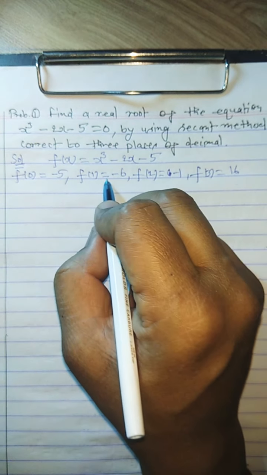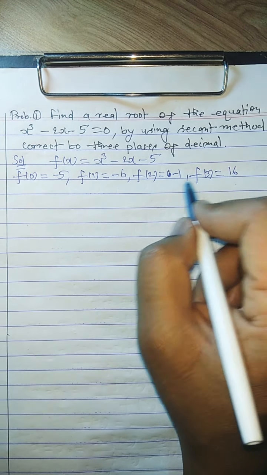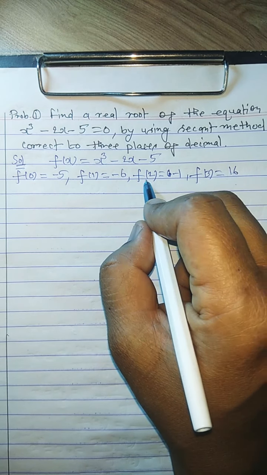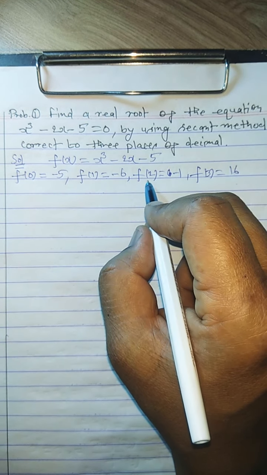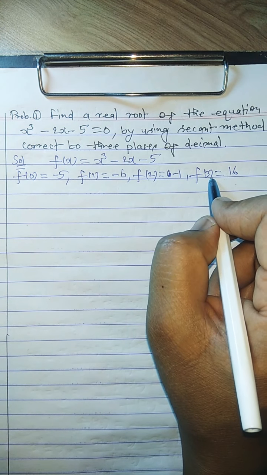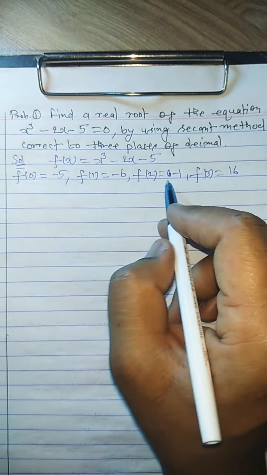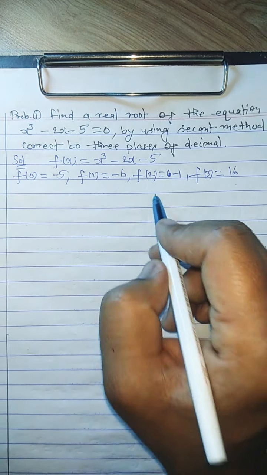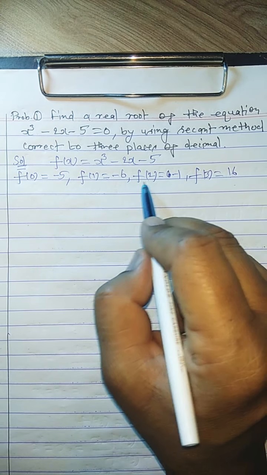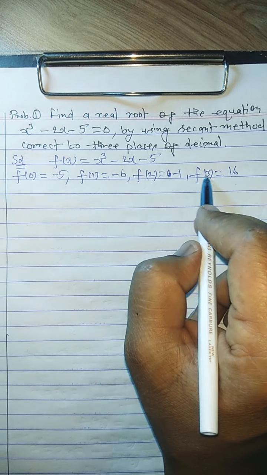Negative, negative, negative, positive means the sign of the function changes from negative to positive, so the root lies between 2 and 3. By the intermediate value property, if at the point 2 the function is negative and at x equal to 3 the function is positive, the curve crosses the x-axis between these two points 2 and 3. So the first positive root lies between 2 and 3.